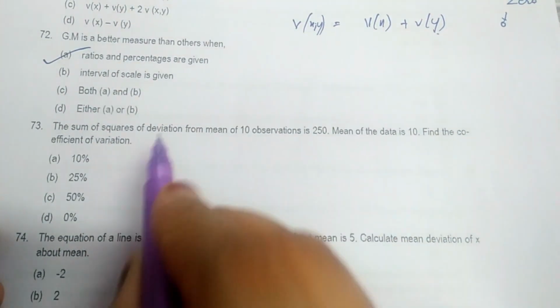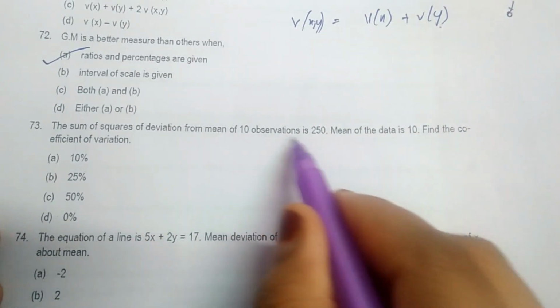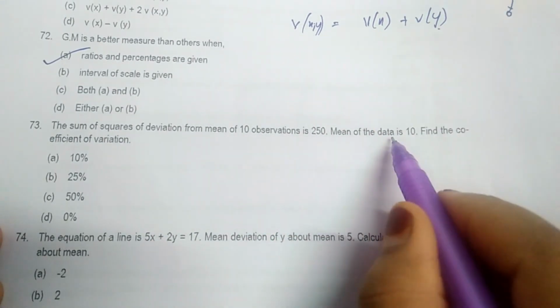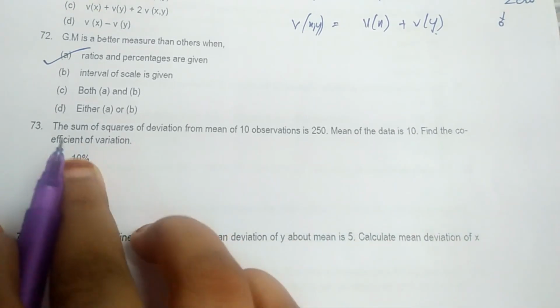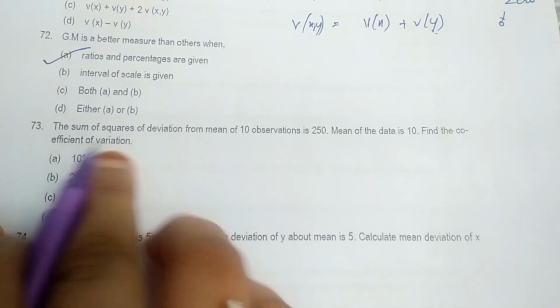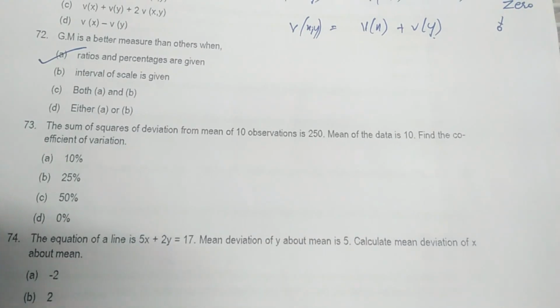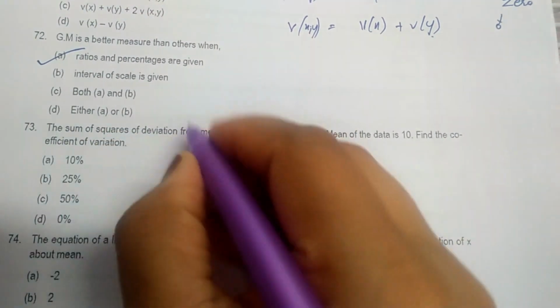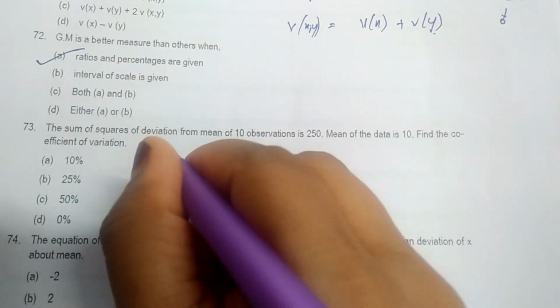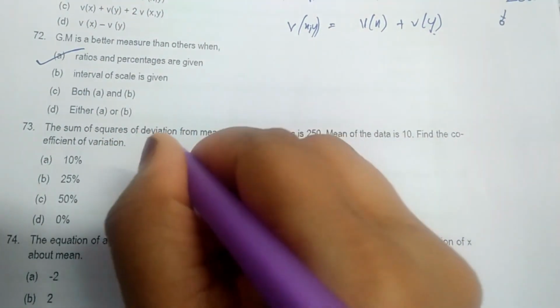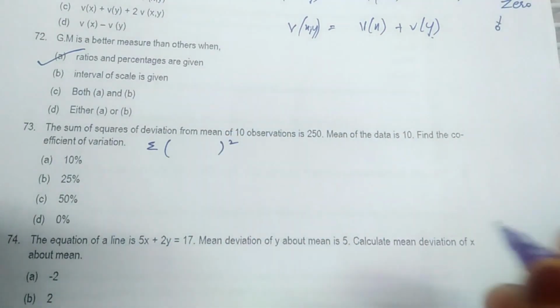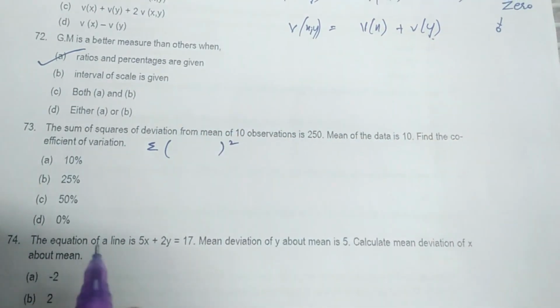73rd one: the sum of the squares of the deviation from the mean of 10 observations is 250. Mean of the data is 10. Find the coefficient of variation. Let's frame this problem. Read the sentences carefully and frame accordingly. Sum means summation of squares of deviation from the mean.